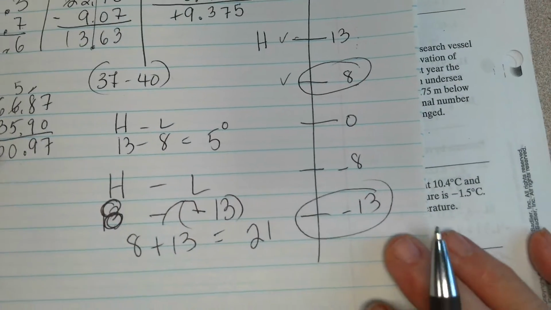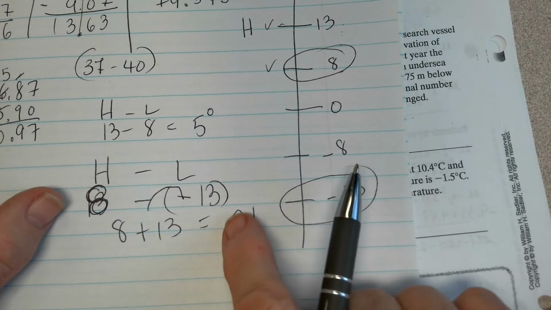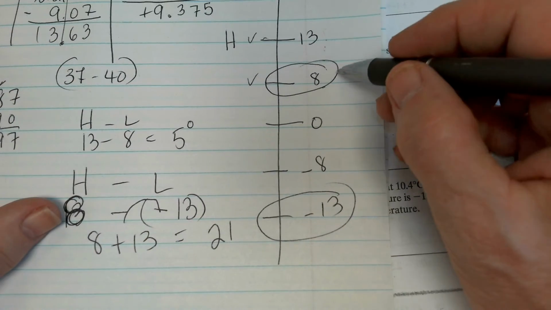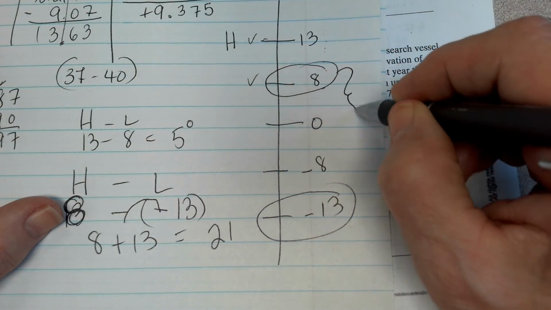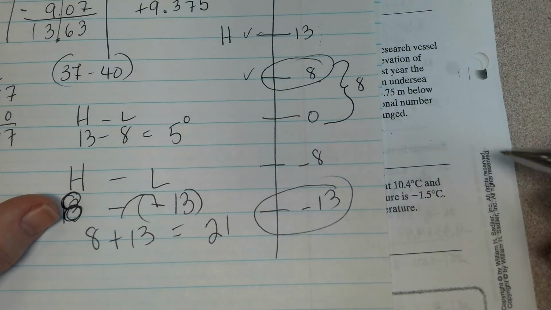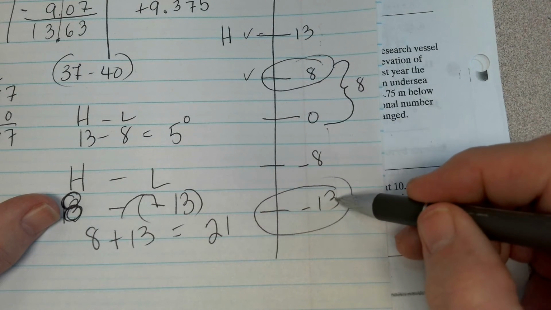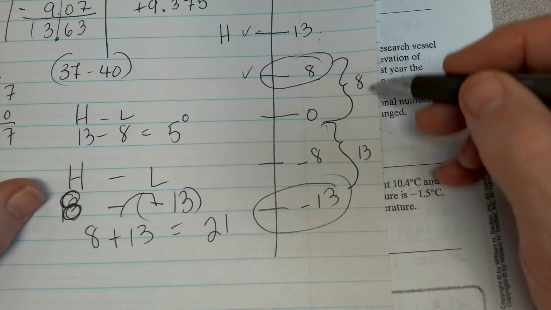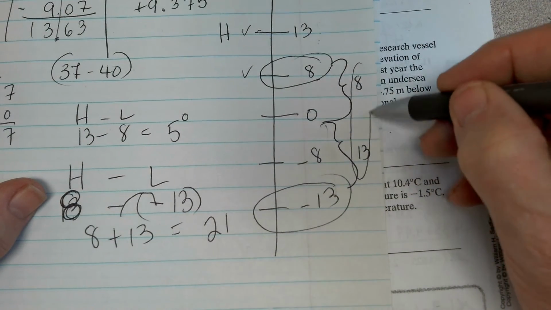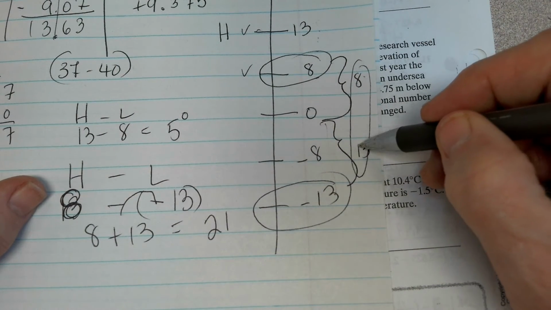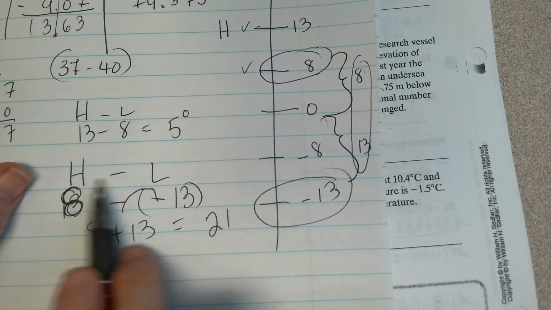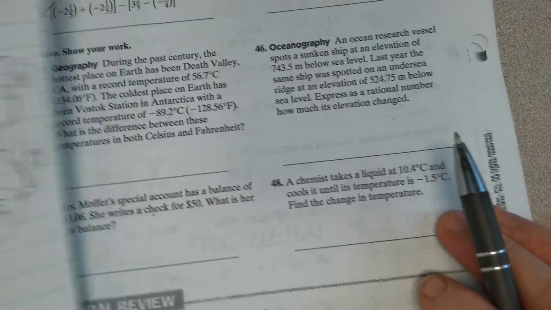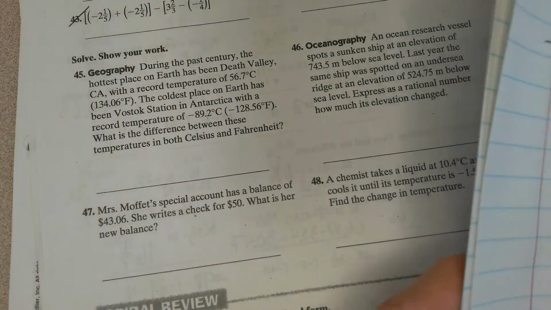Okay. And here's why it's 21. Here's why it's not, what did we think at first? Maybe a 5. It's because you're going from 8 degrees to 0, which is 8, and then to get down to 13 degrees, you're going down 13 more degrees. So altogether, it's 8 plus that 13. So again, stick with that and just put parentheses for the temperature. So we'll do one of them.